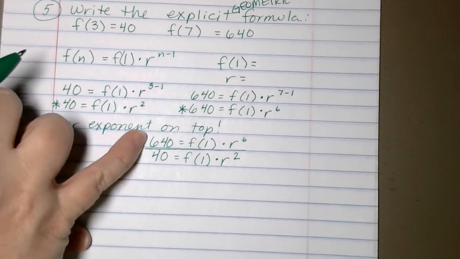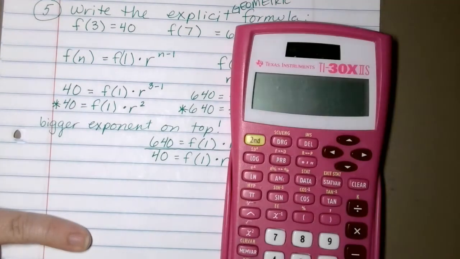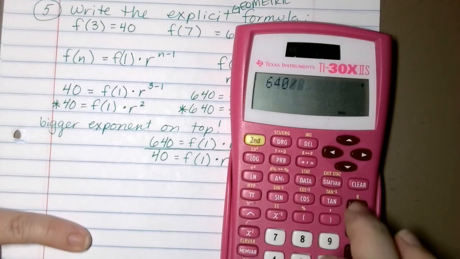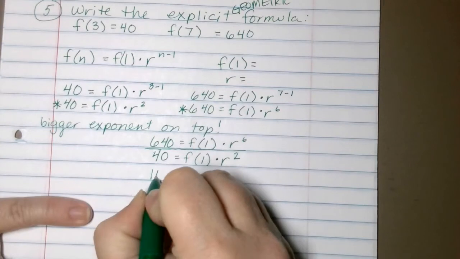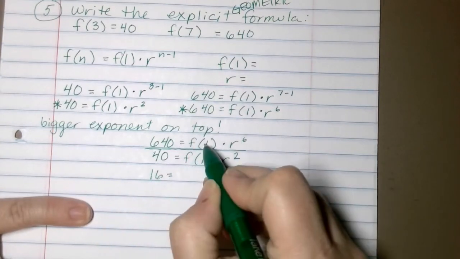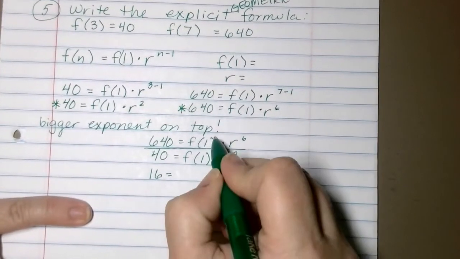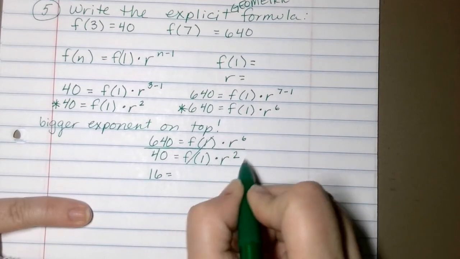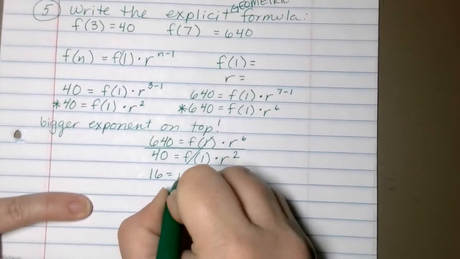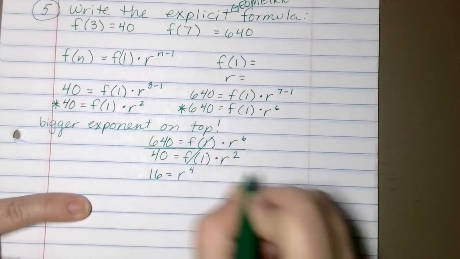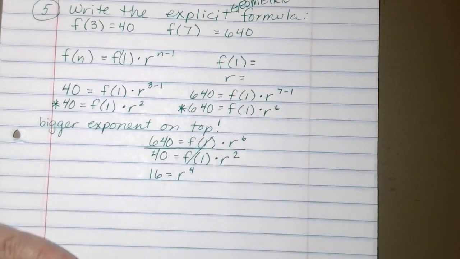So what is 640 divided by 40? 640 divided by 40 is 16. What happens when I have f of 1 over f of 1? It cancels. And what happens when I have 6 r's on top and 2 r's on the bottom? You subtract them and you get r to the 4th.